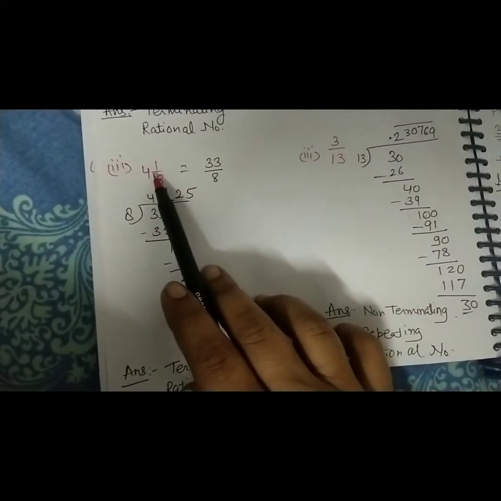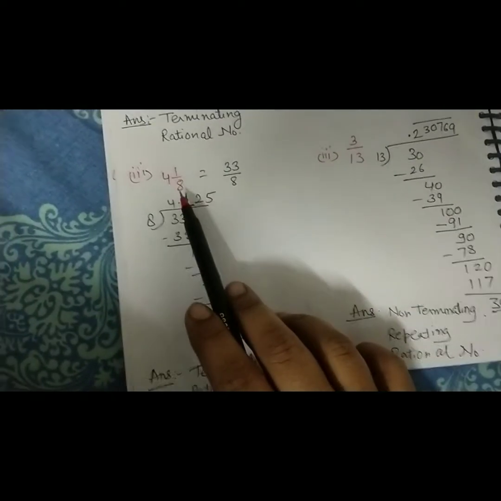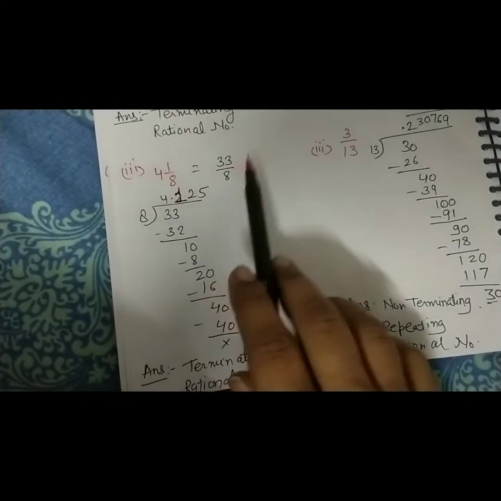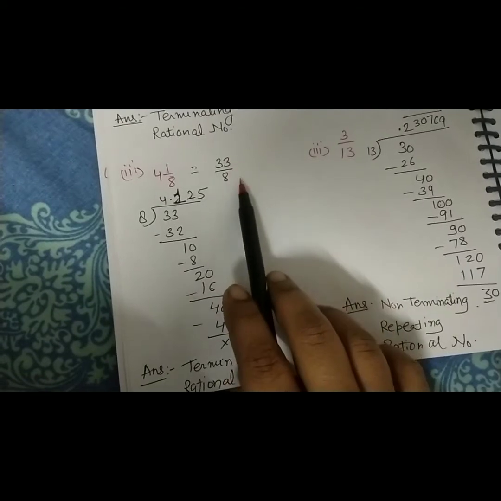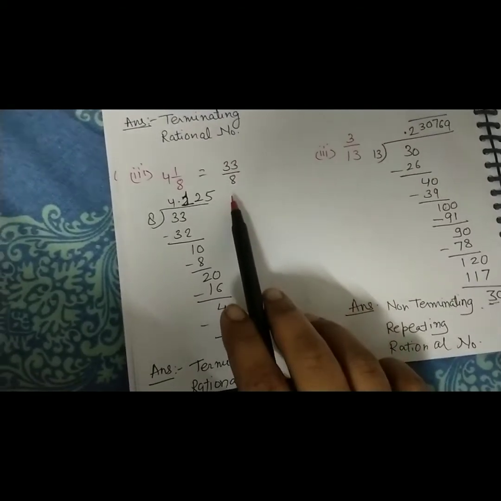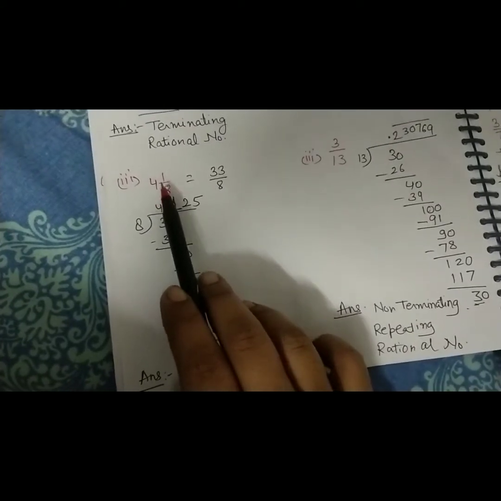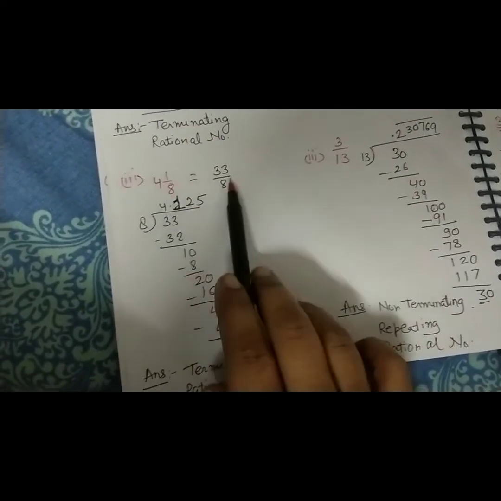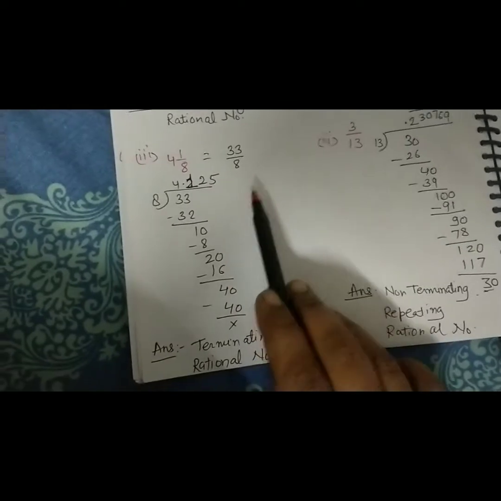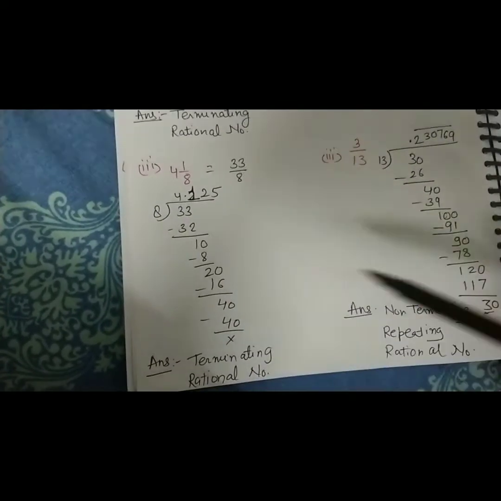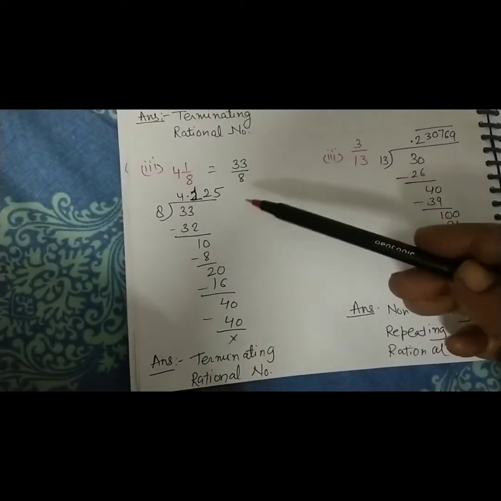It says 4 1 by 8. So it's a mixed fraction. We will turn it into an improper fraction. That will result in 33 by 8. How did this figure come out? 4 into 8, 32. 32 plus 1, 33. So 33 upon 8. Then in the same way, we divide 33 by 8.